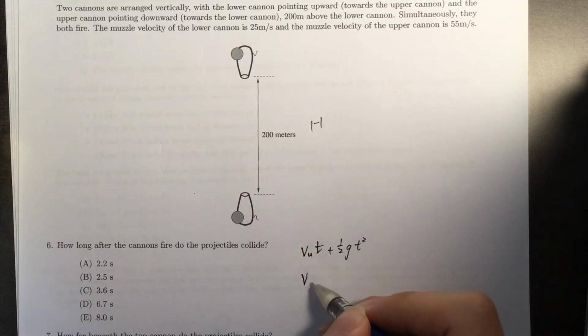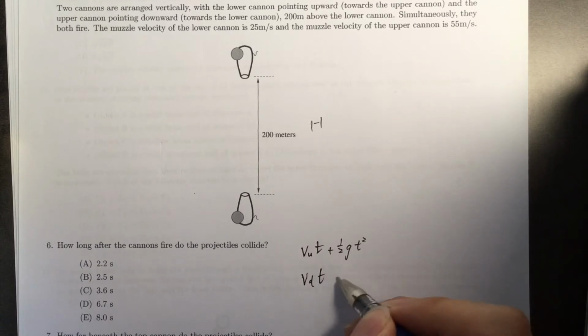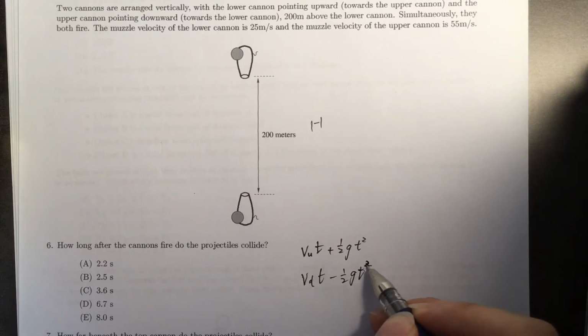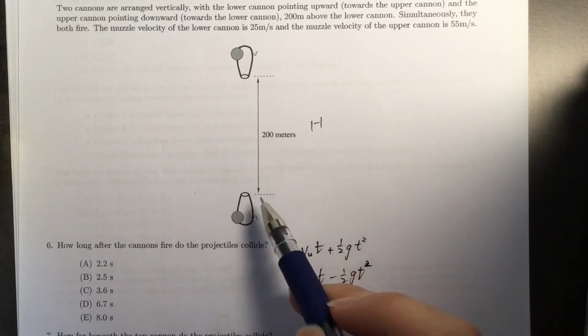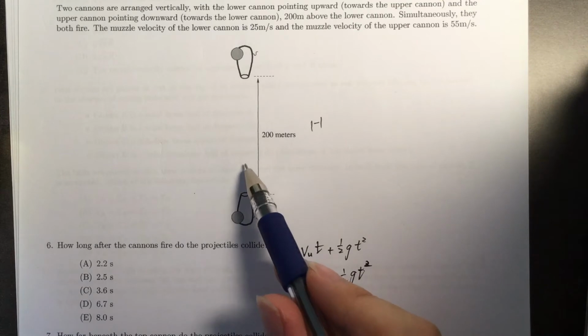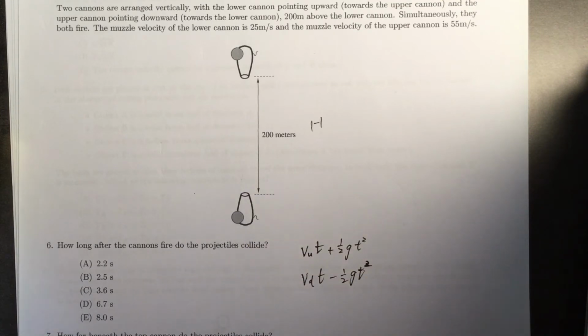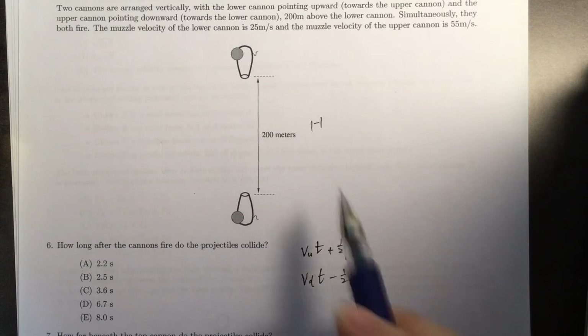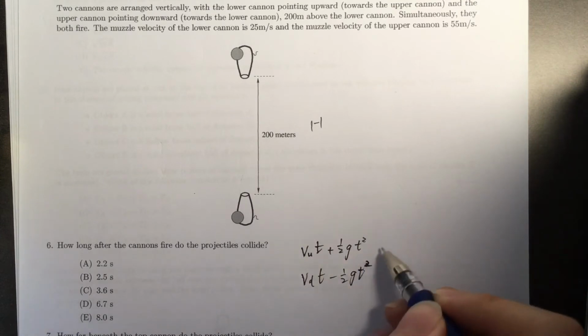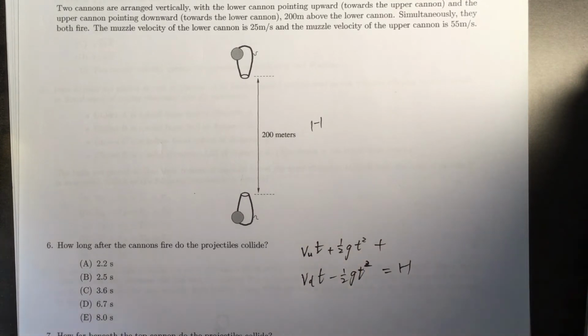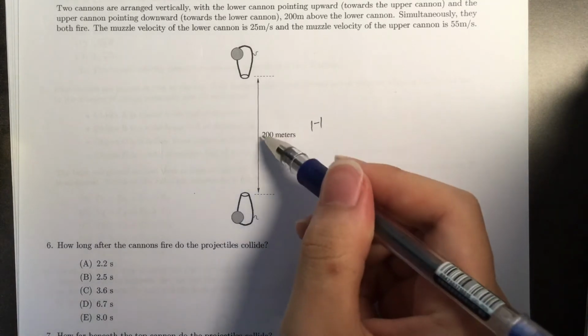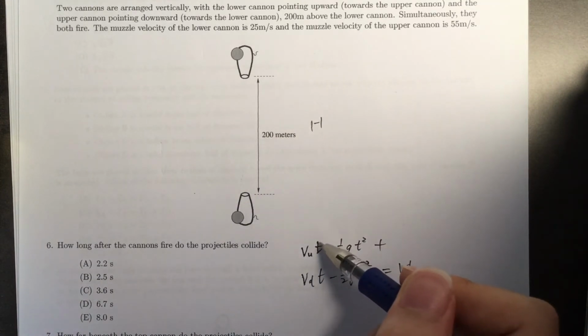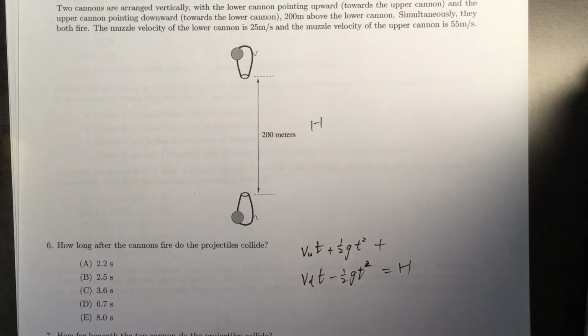And for the lower cannon, v down times t should be minus 1/2 g t squared, because this one is launching upwards, so gravity is doing a downward pull on that projectile. And we add them together, we should get h, because t is the time it takes for the two trajectories to collide. So adding them together should be equal to h, 200 meters.